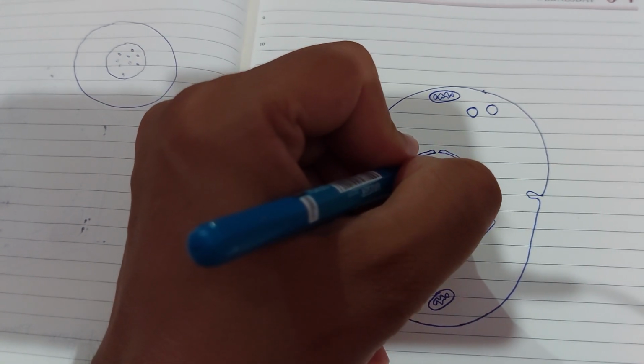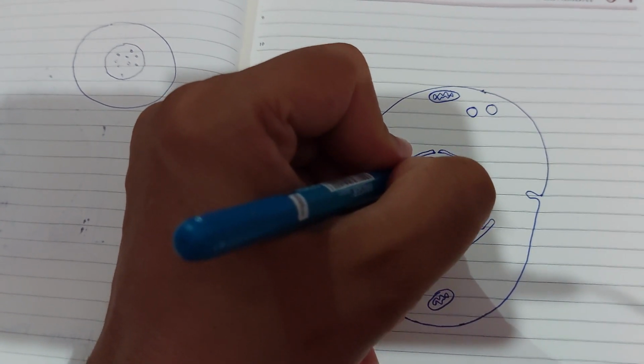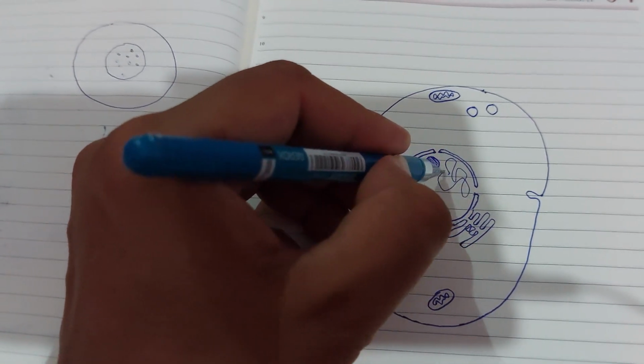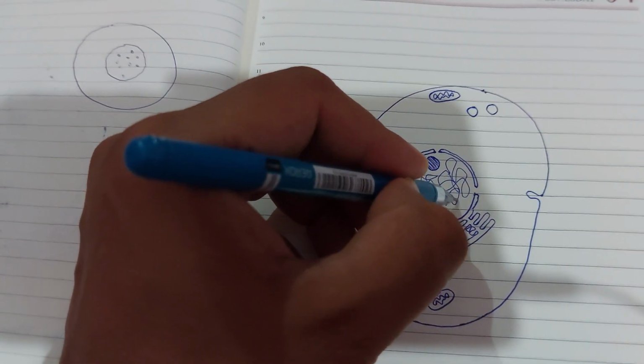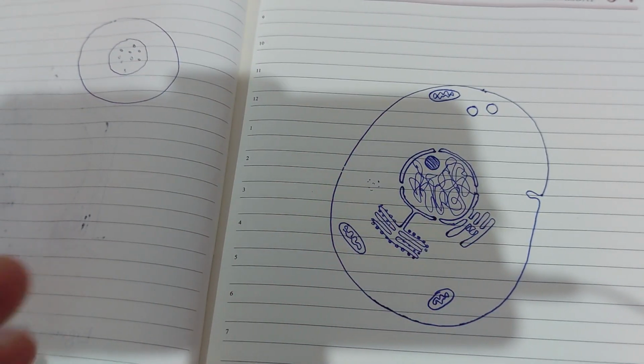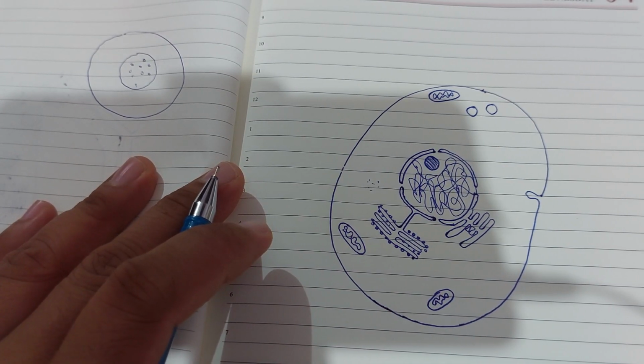If we are in higher classes, in class 9th or 11th, then we can label it, otherwise there is no need to label it. And then we can make a rough meshwork, and this is our chromatin inside the nucleus. So now it is enough for the nucleus.